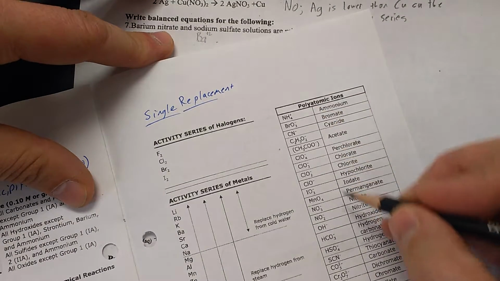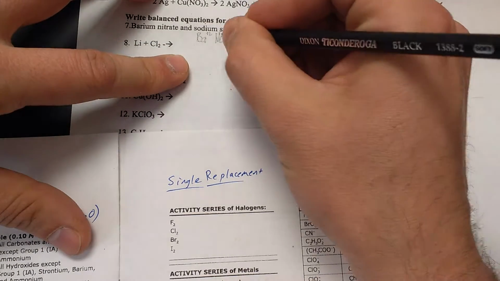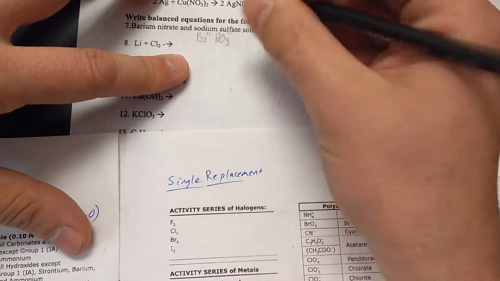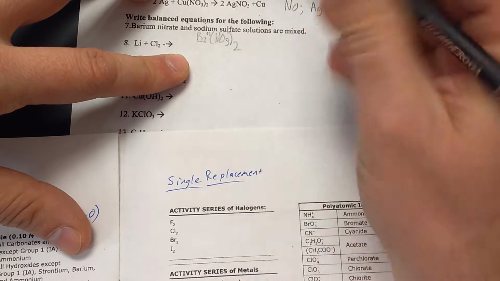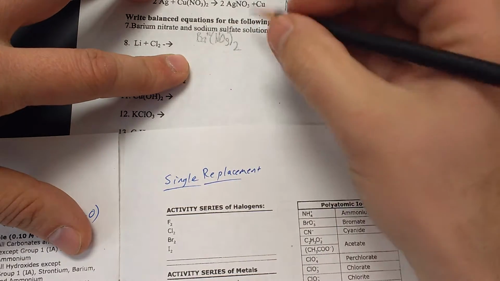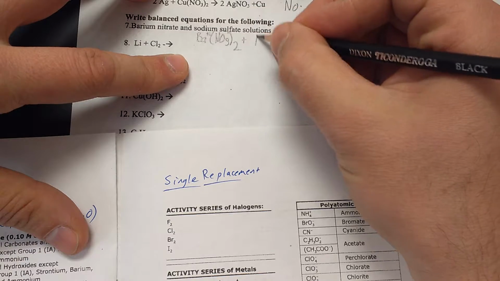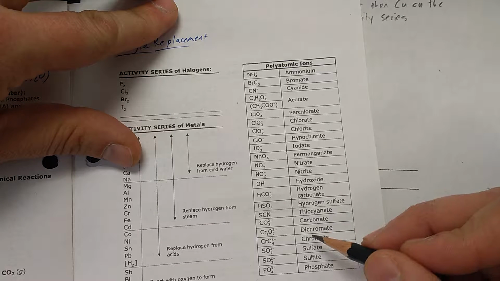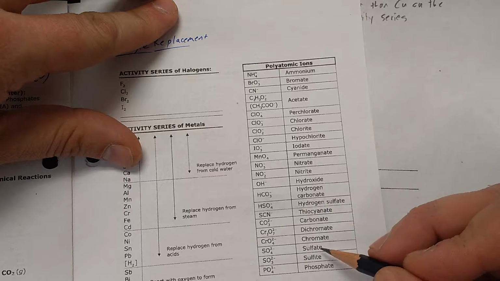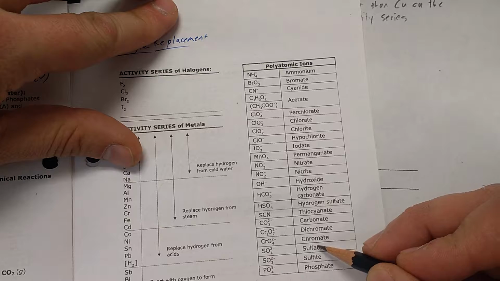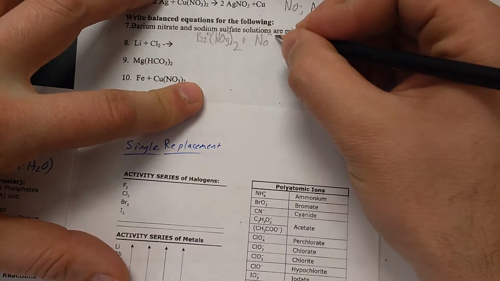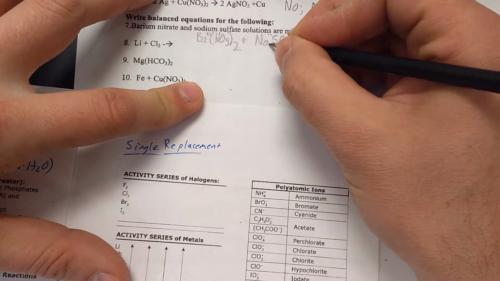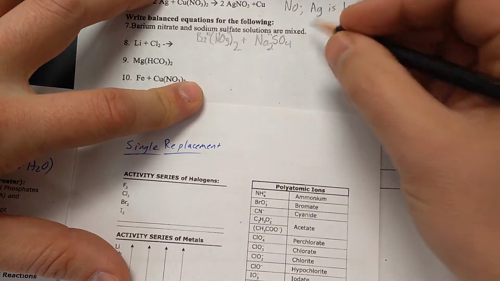Nitrate, we check over here, nitrate is a -1. So barium's a +2, nitrate's a -1, so it's Ba(NO3)2, and it combines with sodium sulfate. Sodium's in group 1, it's a +1 charge. Sulfate, a polyatomic ion, not to be confused with sulfite or sulfide. Sulfate, SO4 with a -2 charge. So we need 2 sodiums, it's +1 and -2.